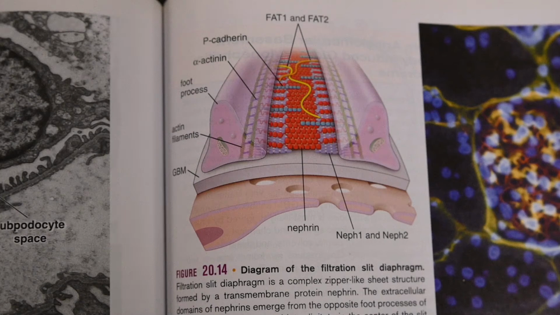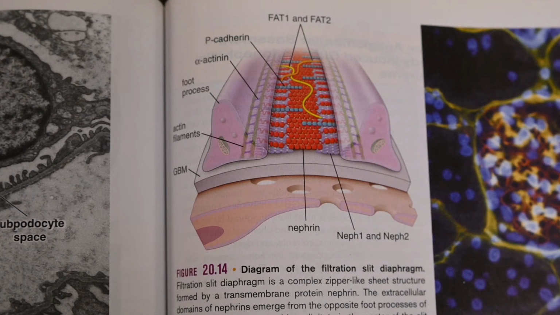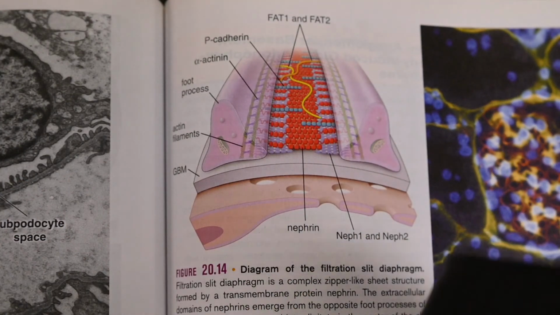This next illustration from your textbook shows, between two podocytes, the set of proteins that form that filtration membrane. This is what your book refers to as a filtration slit diaphragm. But anyway, tiny gaps between interlaced proteins between the interlaced feet or pedicels of the podocyte here. What's labeled GBM is your glomerular basement membrane. That's basement membrane from the endothelial cell. And then you can see the fenestrations in the endothelial cell there below.